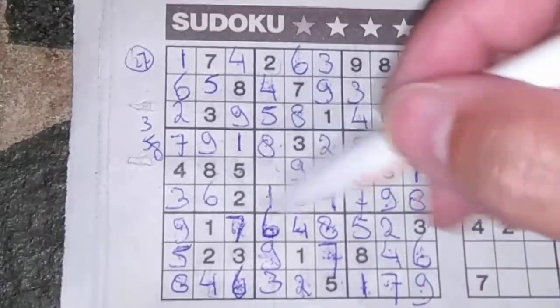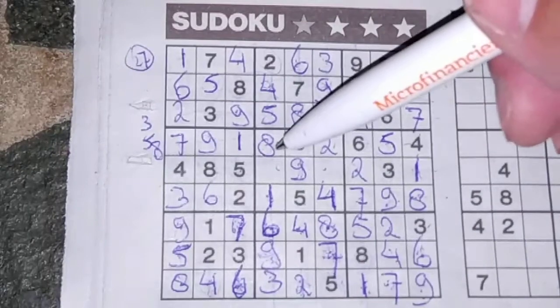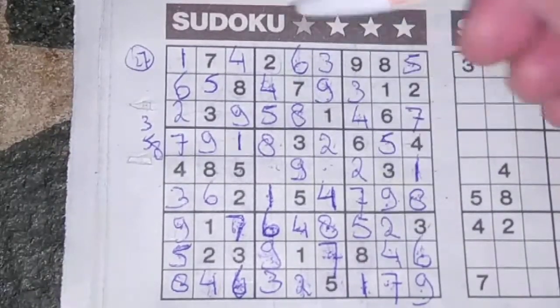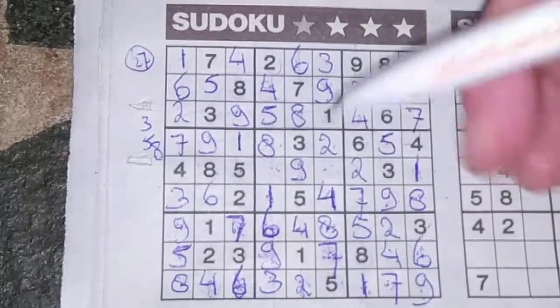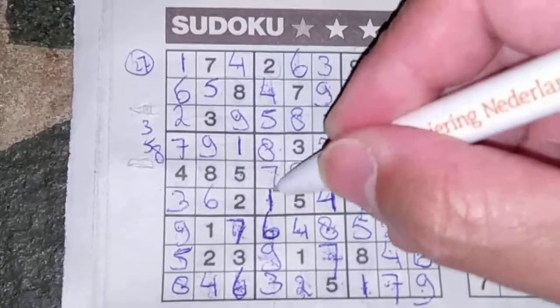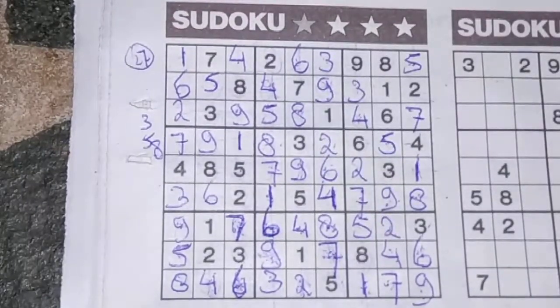And the final two numbers of this big square, the numbers 7 and 6. We have a 6 here, no 6 there. 6 should be here, and the 7 goes there. Finished in 17 minutes. Alright. Great.